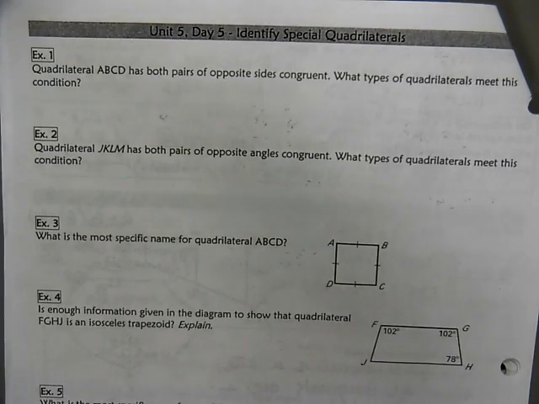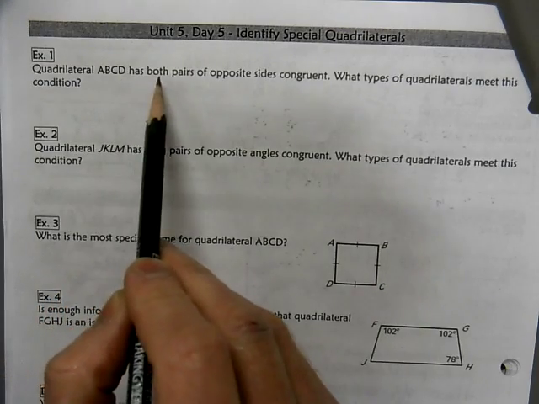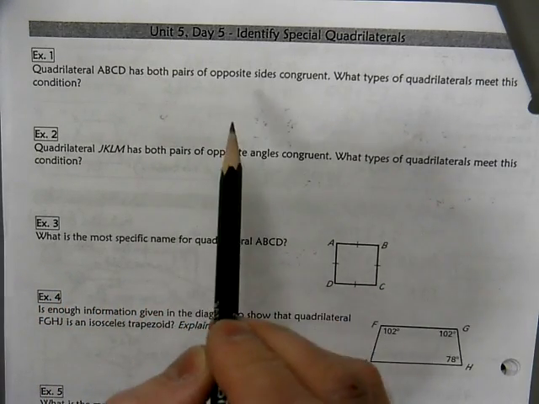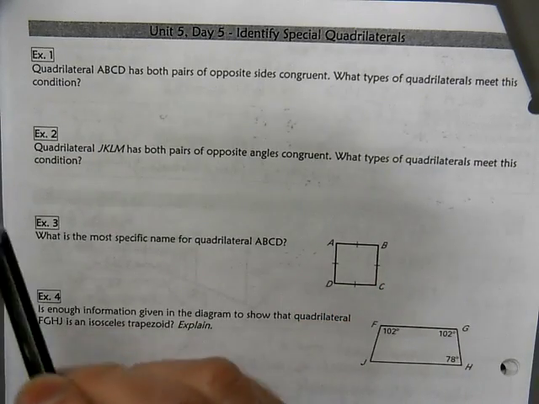This is Geometry, Unit 5, Day 5. We're identifying special quadrilaterals. A quadrilateral ABCD has both pairs of opposite sides congruent. What type of quadrilaterals meet this condition?